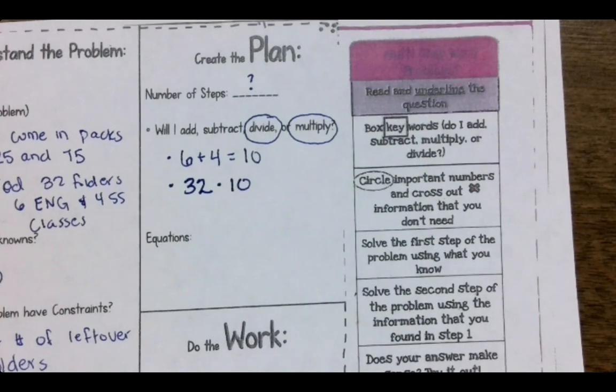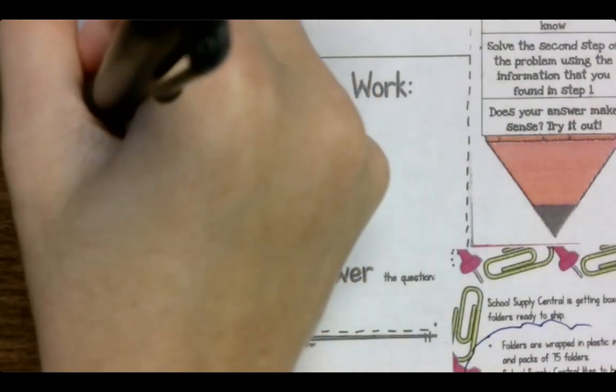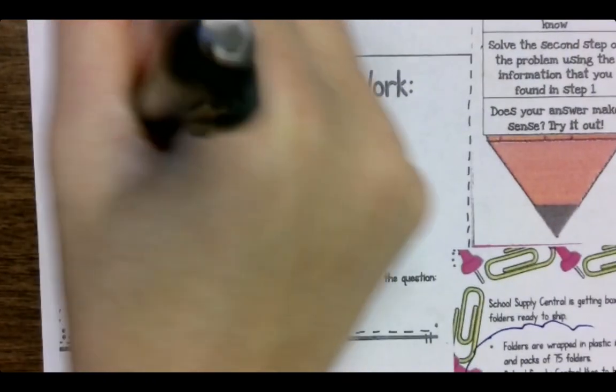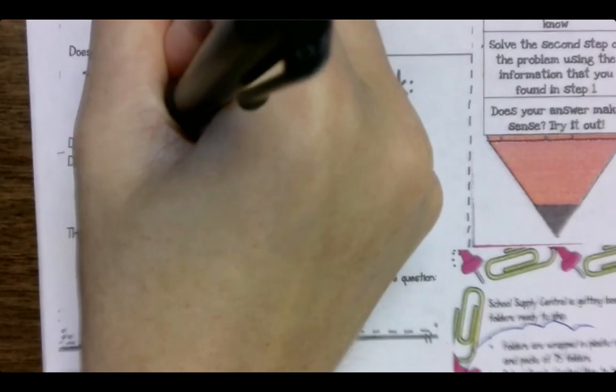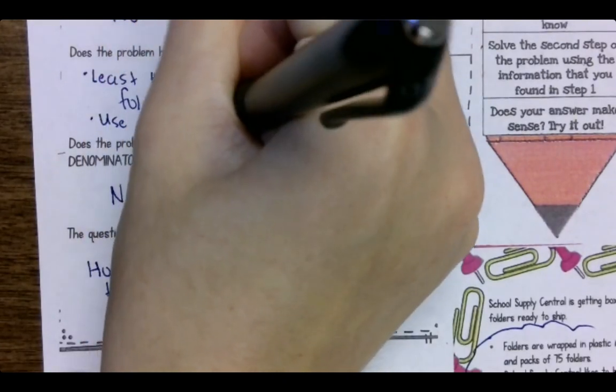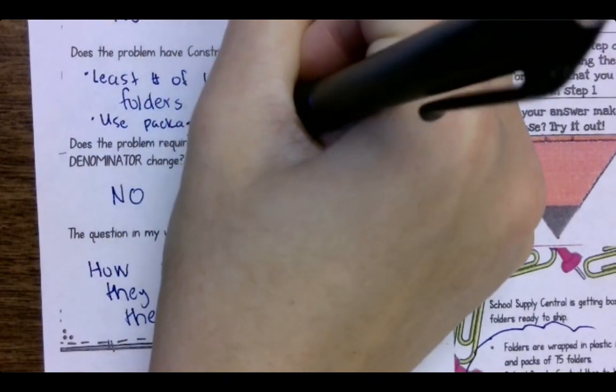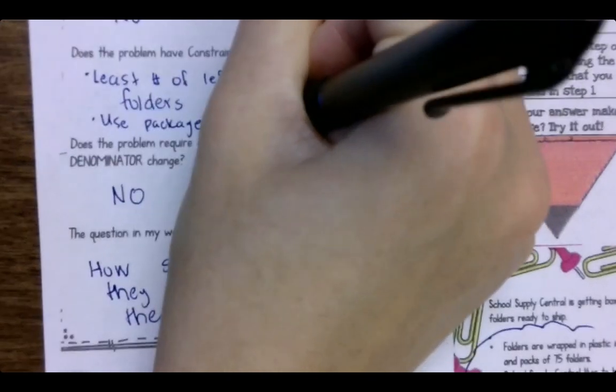Okay. Remember, we want the least number of leftover folders, but they also stated in there, and I guess we could add that to our constraint, that we want to use packages of 75 first, right?